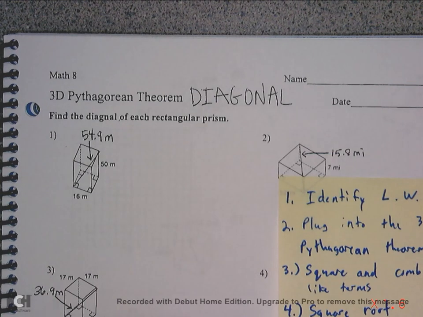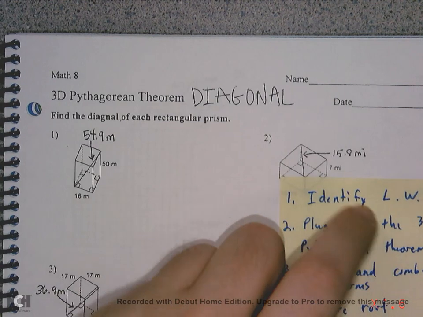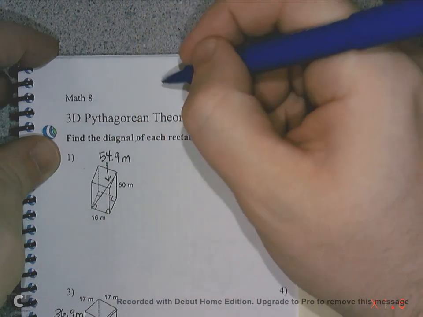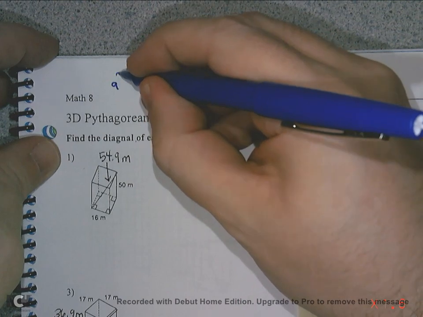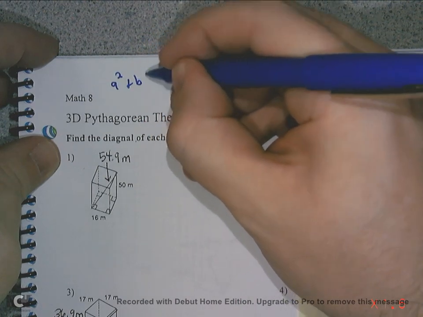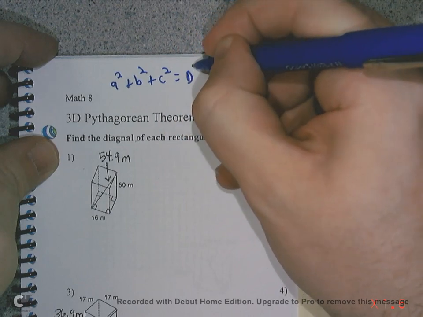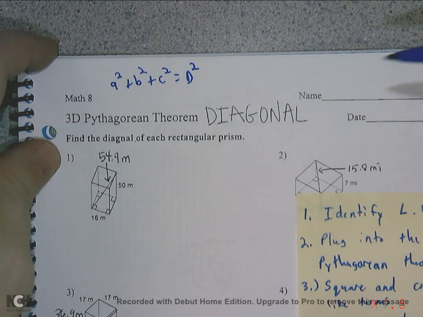Hello again, students. So we are going to be talking about the 3D Pythagorean Theorem again, but this time we are going to be looking at solving one of our missing sides. Just a reminder, the 3D Pythagorean Theorem says if I take the length, the width, and the height, which I'm just going to call A and B and C, and square them, add them together, it's going to equal the diagonal of that rectangular prism squared.